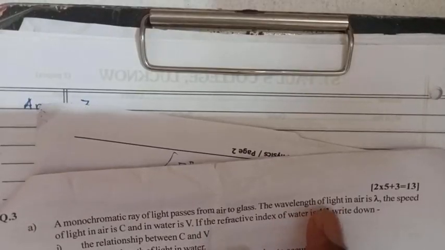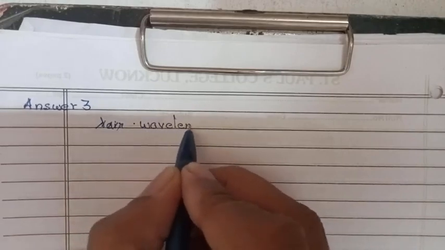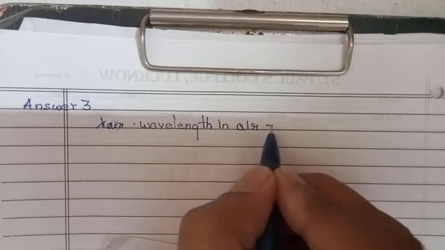Now let us see what was given in the question. If you go through the question once again, you can see they have given you the wavelength of light in air. Let it be represented by lambda. So the wavelength in air is given to us as lambda, right? What else?